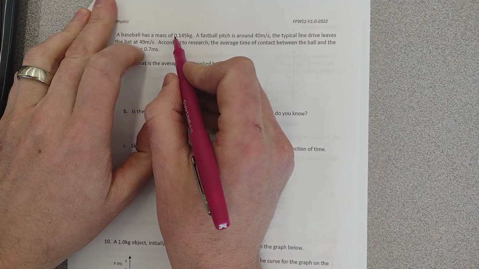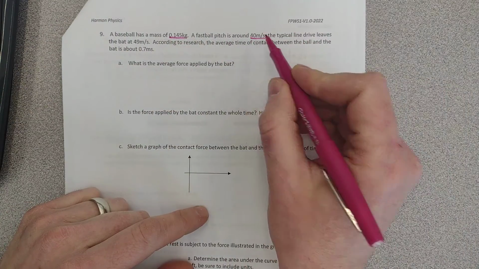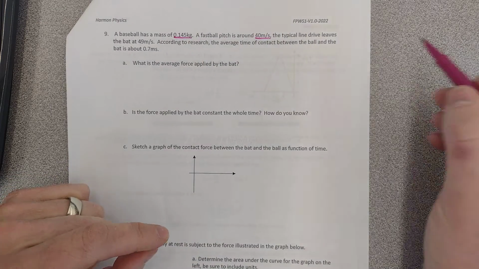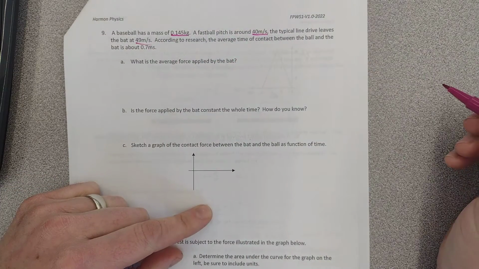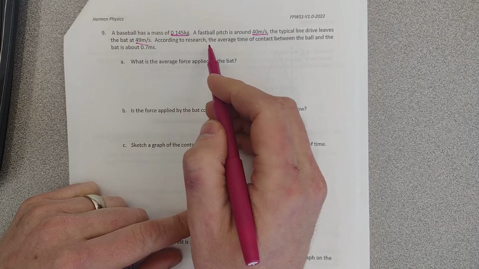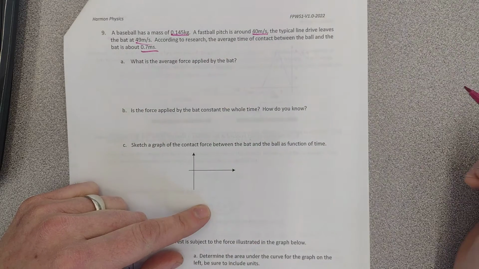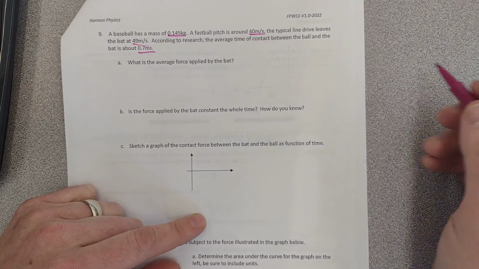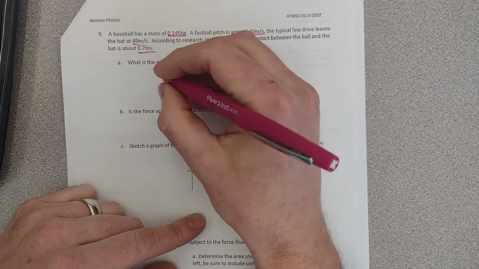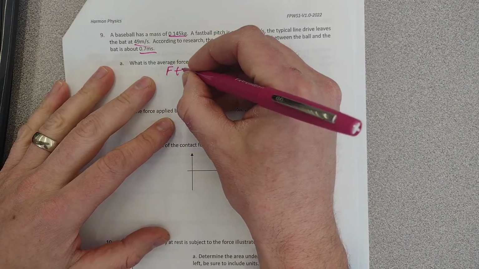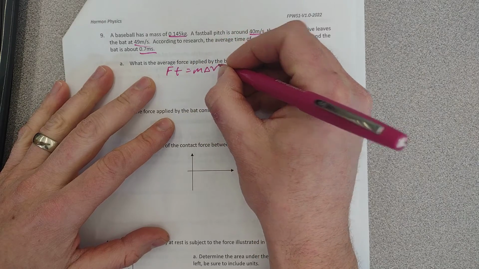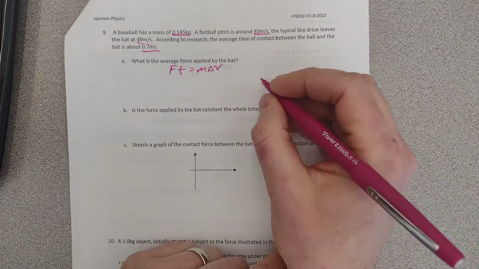A baseball bat has a mass of 0.145 kilograms. A fastball pitches around 40 meters per second. A typical line drive leaves the bat at 49. According to research, the average time of contact between the ball and the bat is about 0.7 milliseconds. Okay, what's the average force applied by the bat? Well, force times time equals m delta v. So I'm jumping right to that step. But let's be careful here.